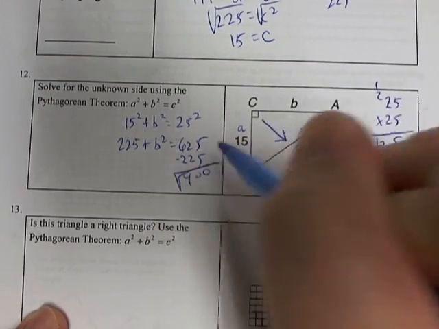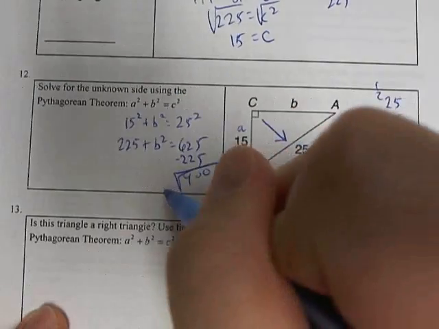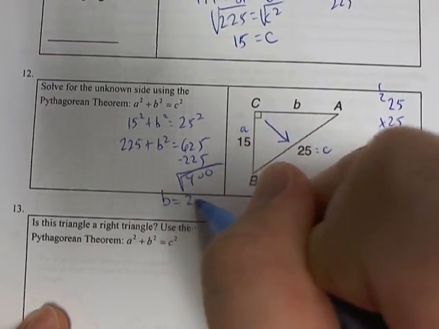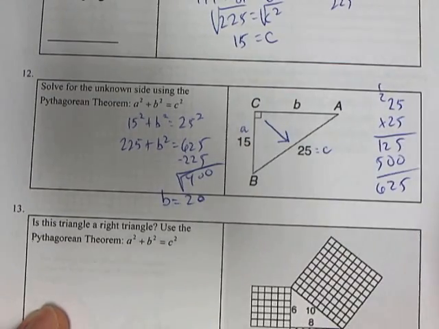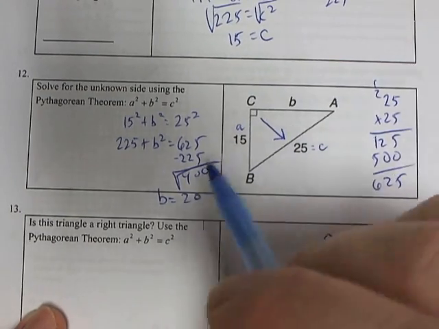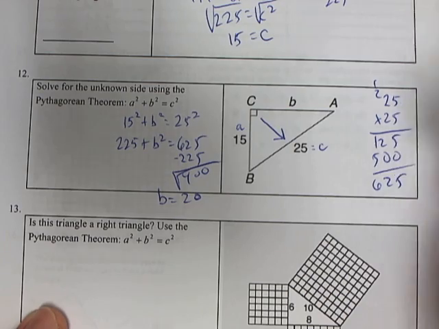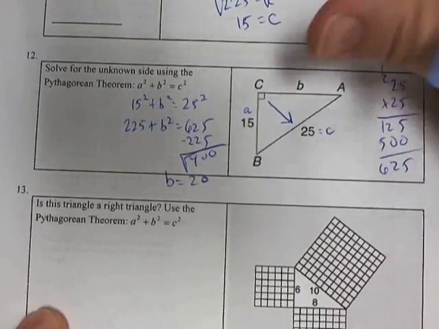Now we're going to take the square root of 400, which is 20. So B equals 20. 20 times 20 gives me 400. So B is 20.